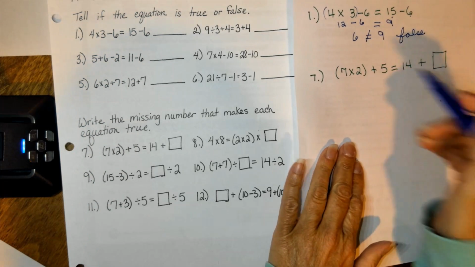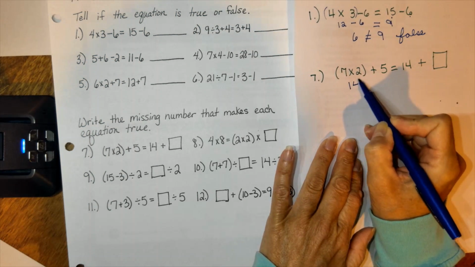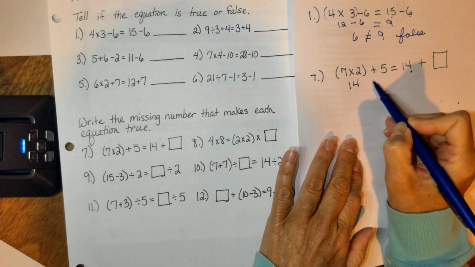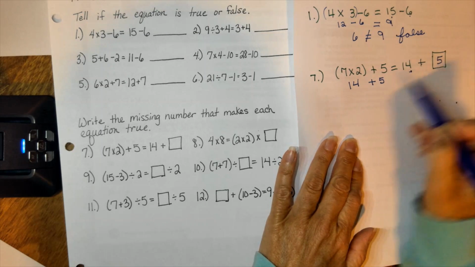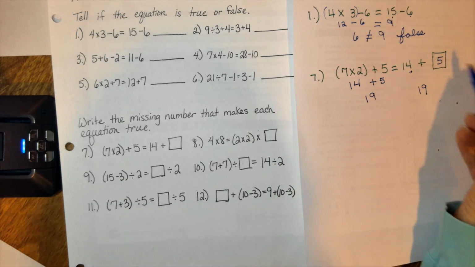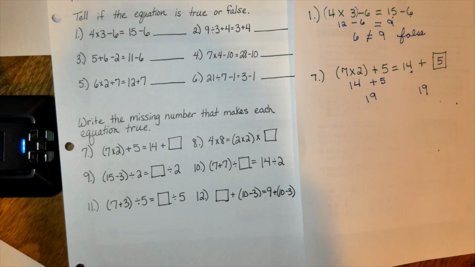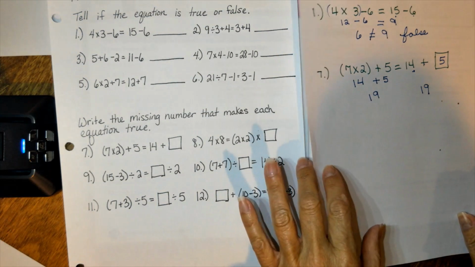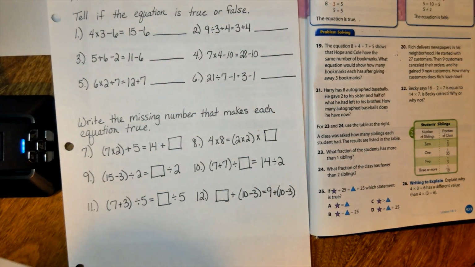So what are we missing down here in number 7? 7 times 2 is 14, which they have a 14 here too. Then they have 14 plus 5, so we need 14 plus 5 again, so that both of them are equal to 19. So we need to put a 5 into number 7. Okay, again, if you need to see this, just pause it. You can do your work there, and then there will be a Google form for you to fill out.